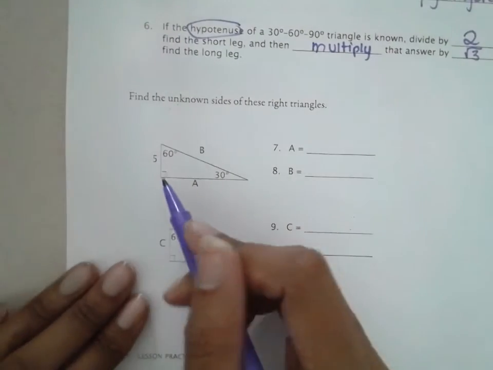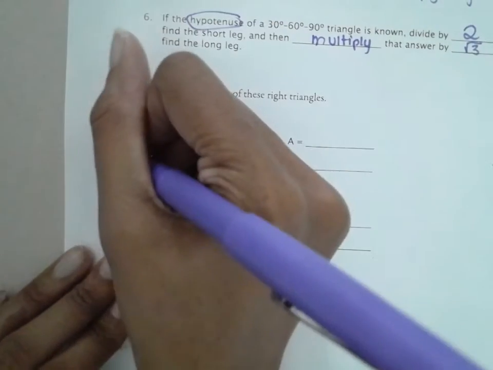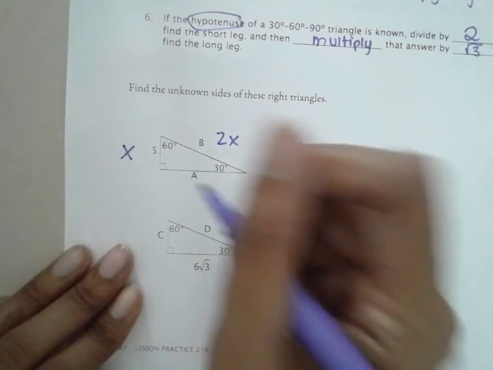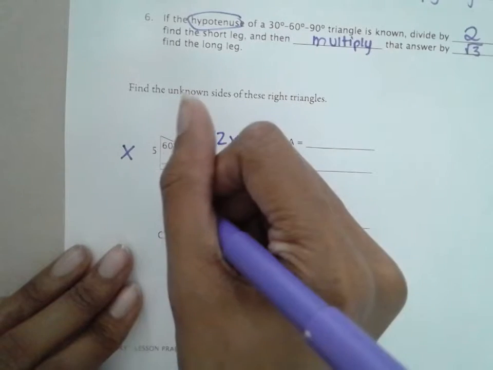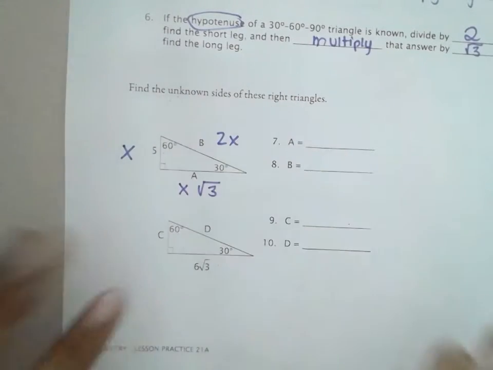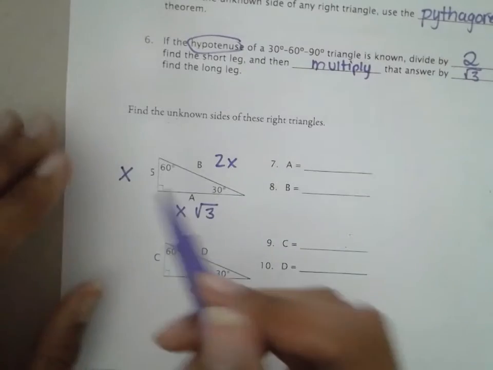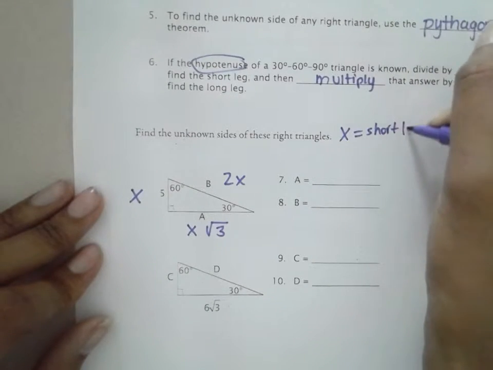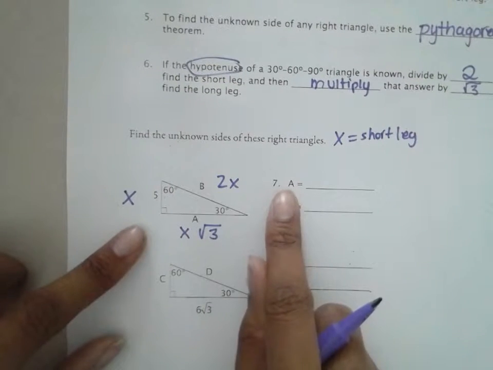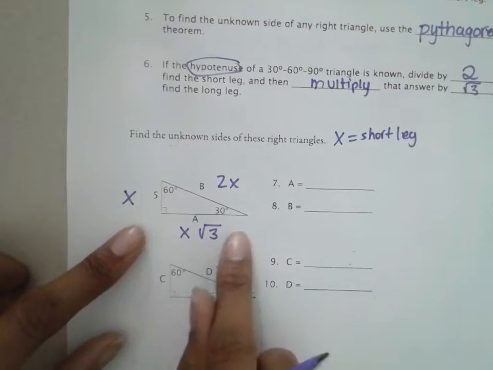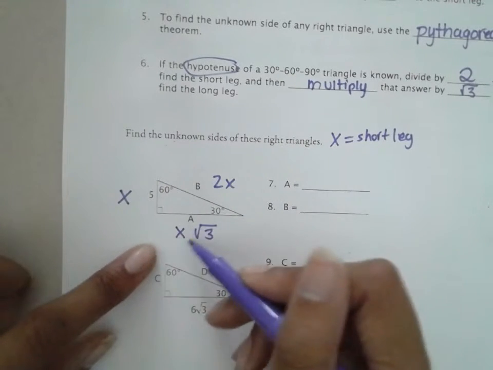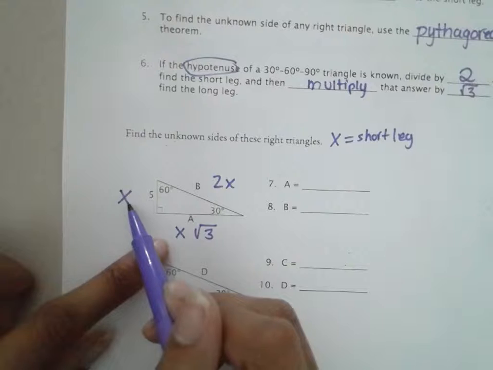All right, let's go over these problems. I'm going to go ahead and right away label these: X, 2X, and my A, and then X square root of 3. I always look for, do I know what my short leg is? X is my short leg. I'm going to write that to the side. All right, so A represents the long leg. I need my short leg in order to figure out what A is. My short leg is 5.